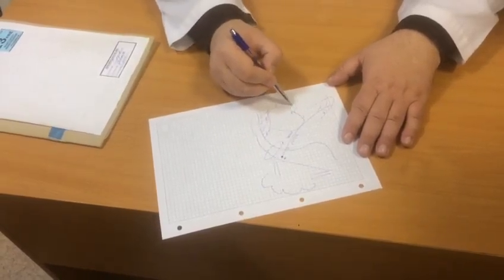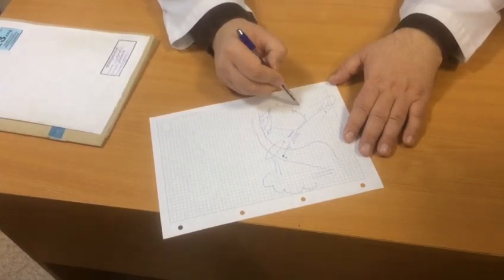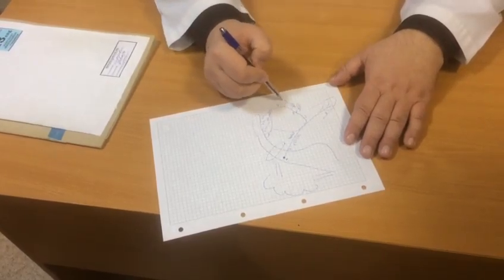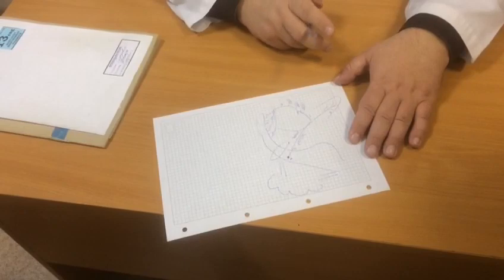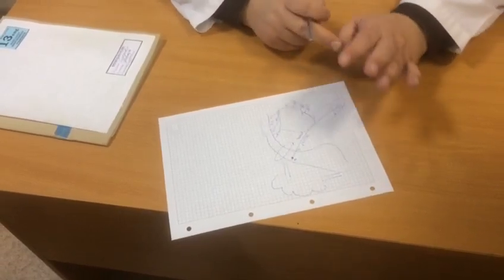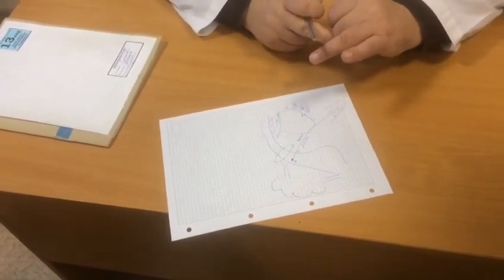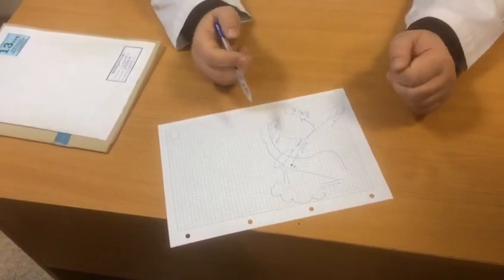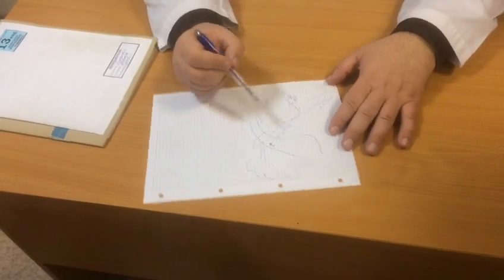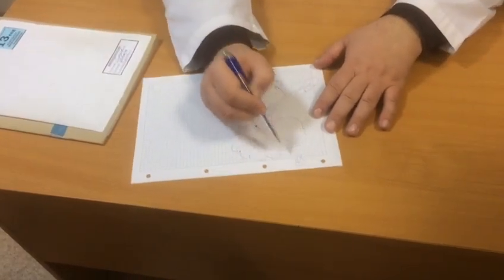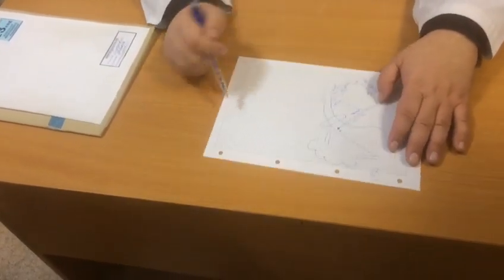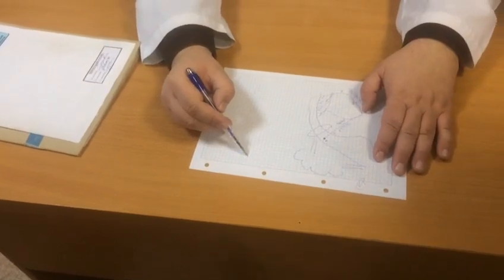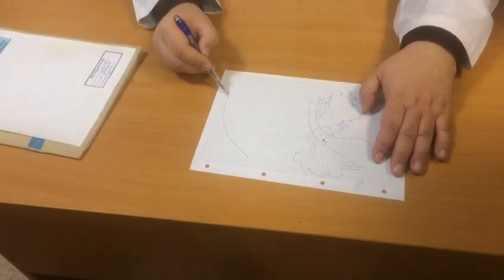And from the ansa cervicalis, muscular branches go to muscles. Which muscles? Infrahyoid muscles, below the hyoid bone, you're right. And they are omohyoideus, sternohyoideus, sternothyroideus, and thyrohyoideus. And one muscle above the hyoid bone, geniohyoideus. That is the diagram of the 12th cranial nerve. Is it clear? And the 11th cranial nerve, the same diagram.